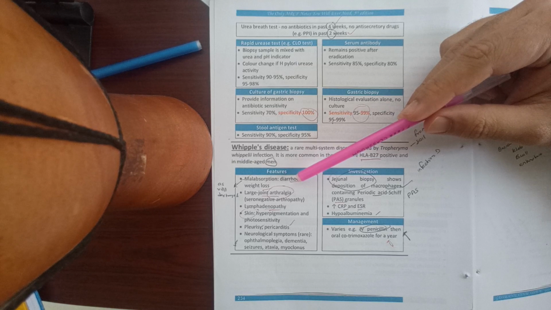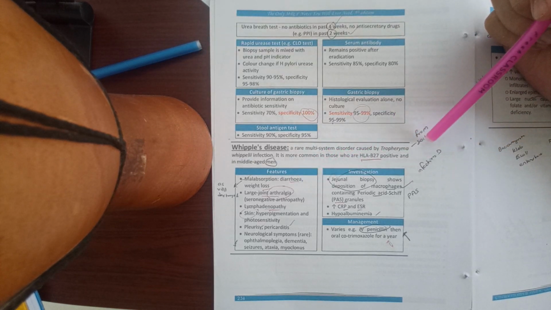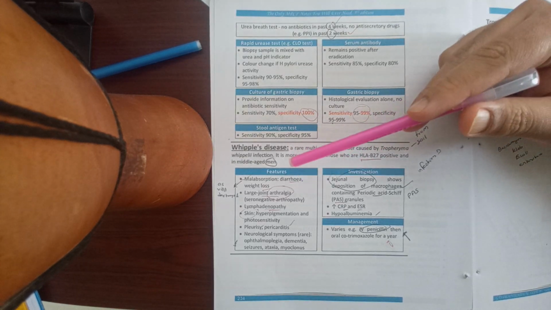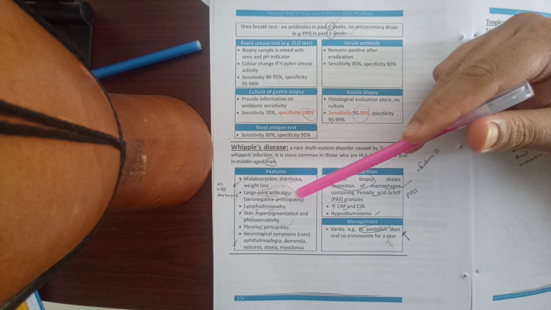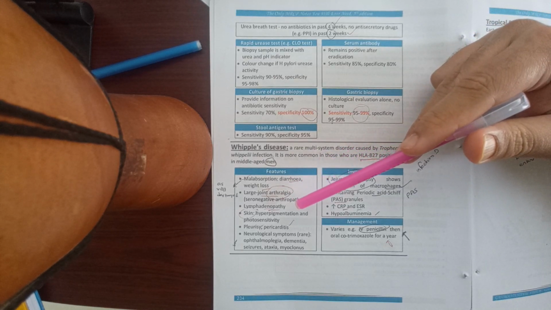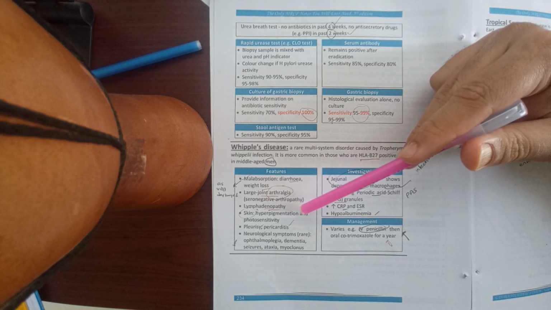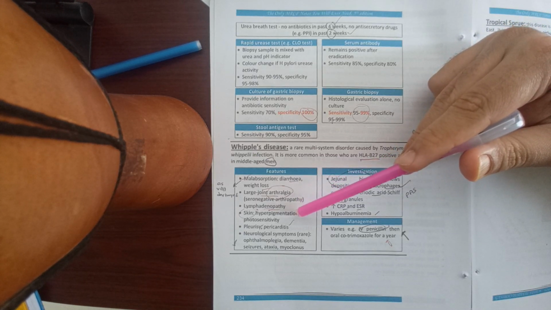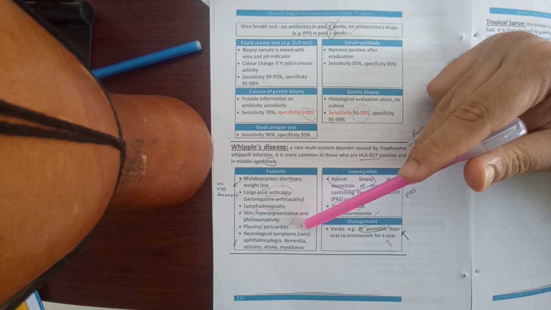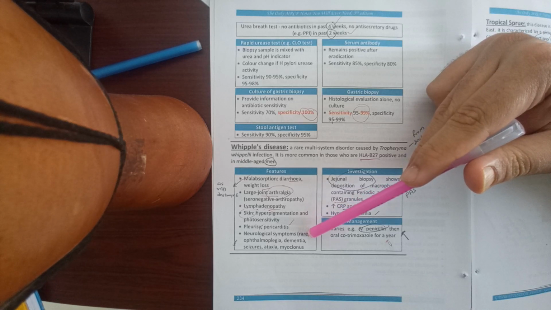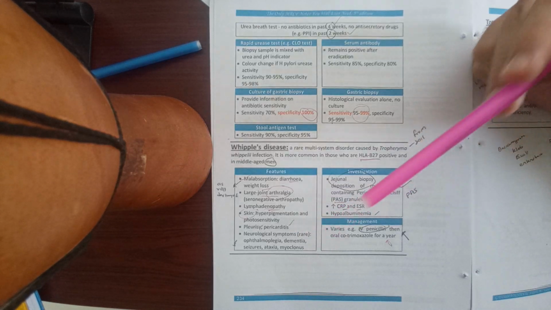Malabsorption. This one is from soil. It's an infectious disease. Malabsorption causing diarrhea and weight loss, large joint arthralgia, seronegative arthropathy, lymphadenopathy, skin showing hyperpigmentation and photosensitivity, pleurisy, pericarditis. Neurological symptoms are rare, like ophthalmoplegia, dementia, seizures, ataxia, myoclonus.